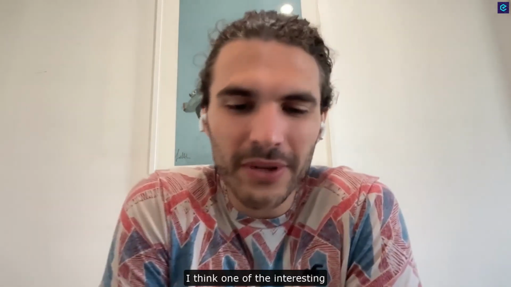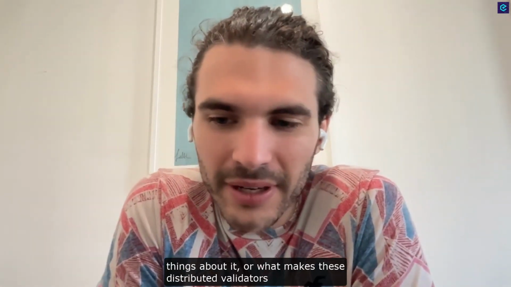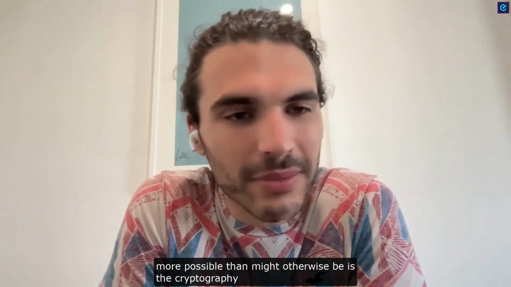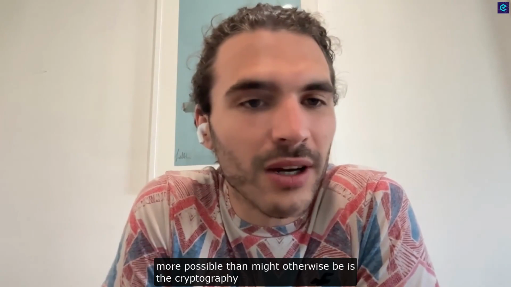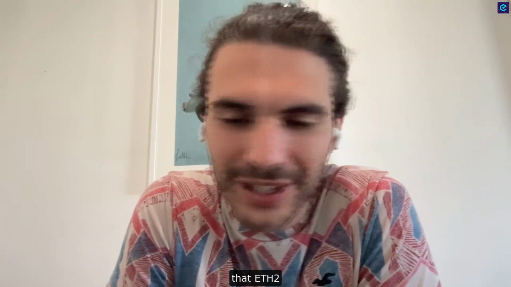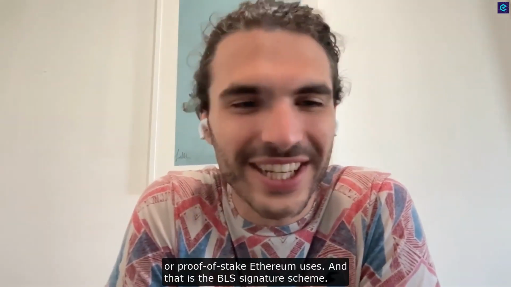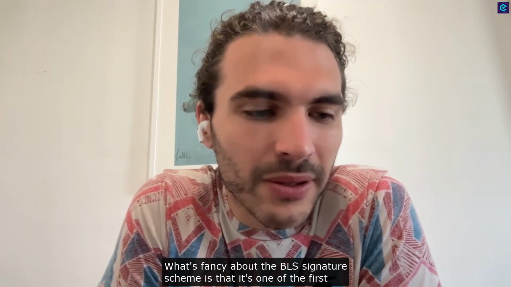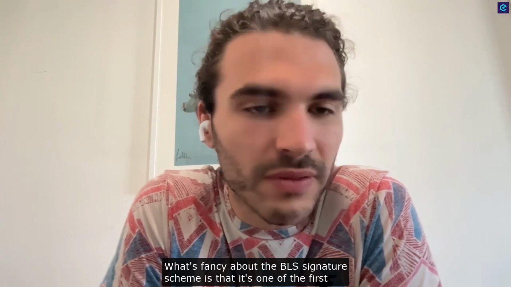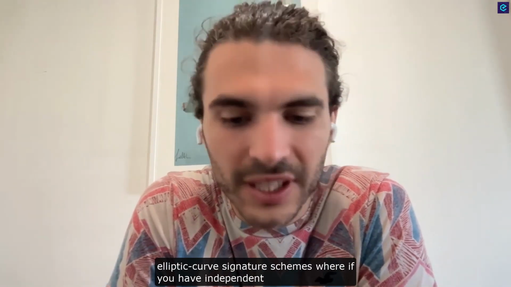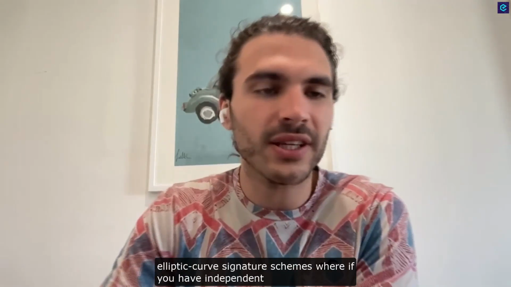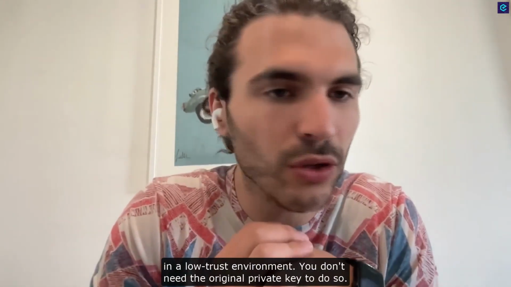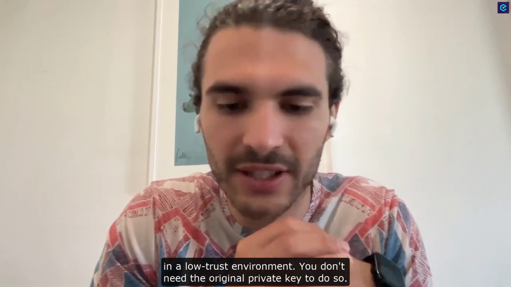Yeah, I think one of the interesting things about it, or what makes these distributed validators more possible than they might otherwise be, is the cryptography that Ethereum 2, we should probably stop saying the word ETH2, proof of stake Ethereum, uses, and that's the BLS signature scheme. What's fancy about the BLS signature scheme is it's one of the first elliptic curve signature schemes where if you have independent signatures all for the same hash, you can actually add them together in a low trust environment. You don't need the original private key to do so.